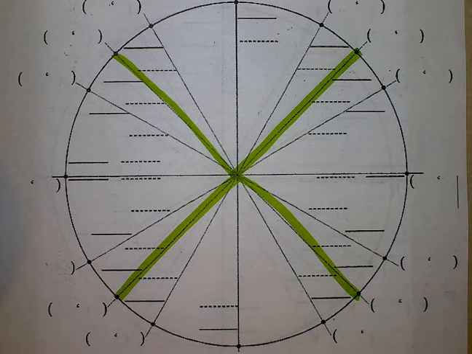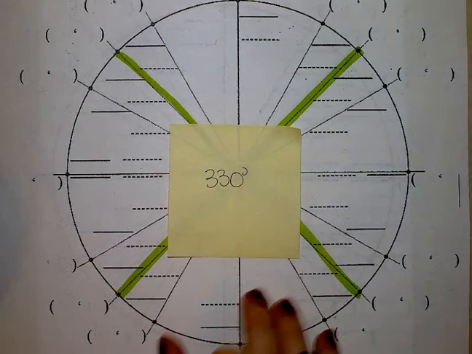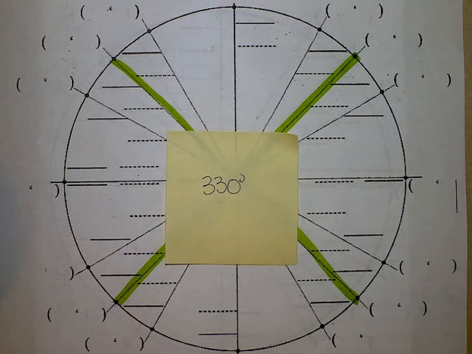Number 15. Please locate 330 degrees on this unit circle and tell me what the equivalent radian measurement is.